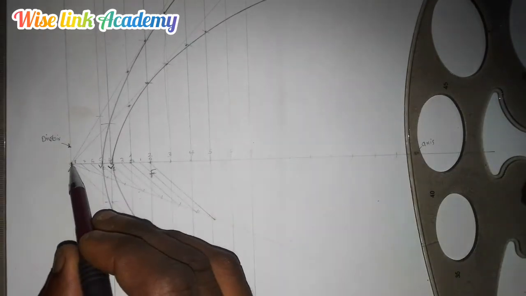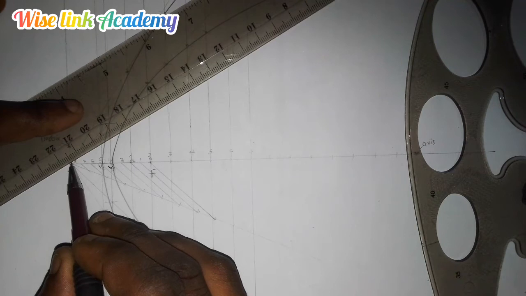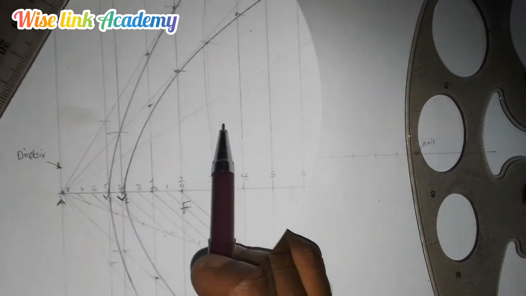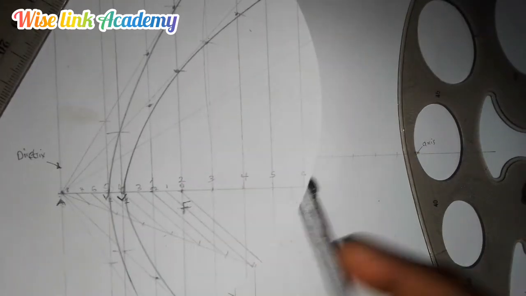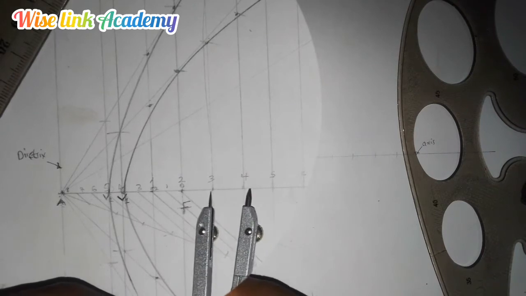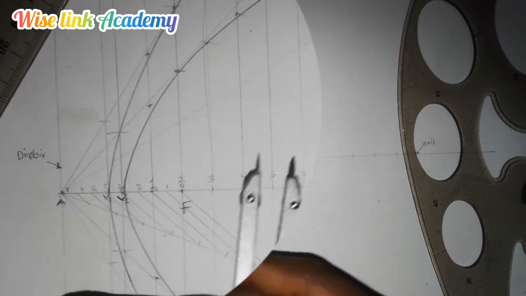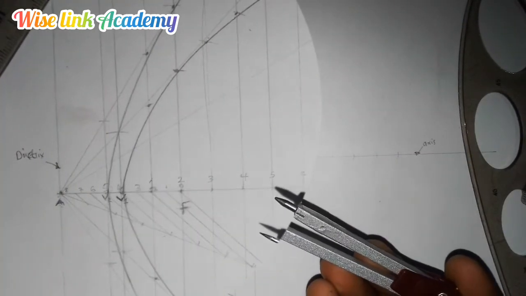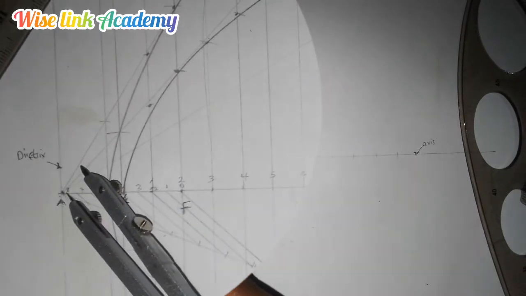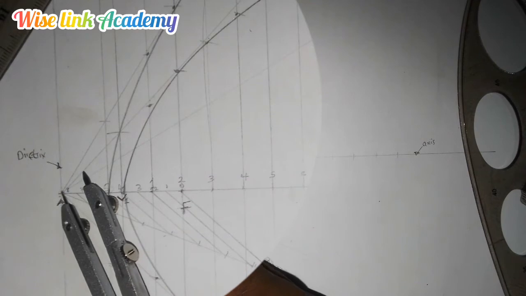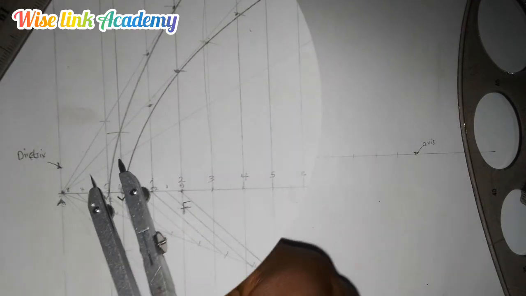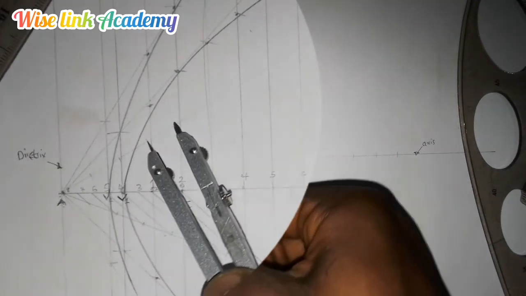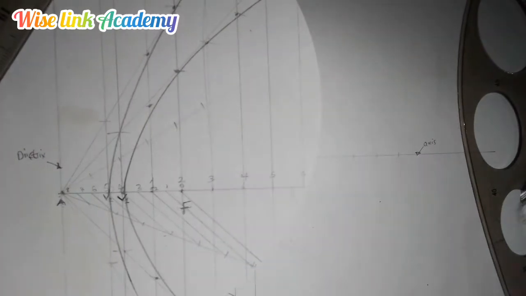So take your ruler to your point A, you draw a faint line. The faint line you have drawn, divide it by 5. So take a measurement from here, from 3 to 4, or from 4 to 5, or any one of your choice. From that measurement you have taken, you place it at that point here and cut that line you have drawn into 5 places. So 1, 2, 3, 4, and 5, isn't it?